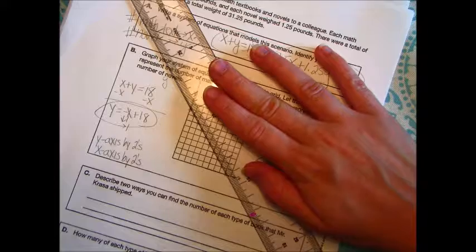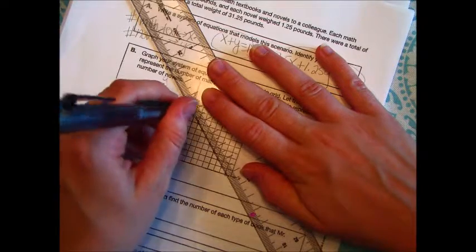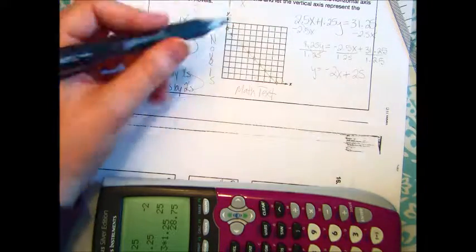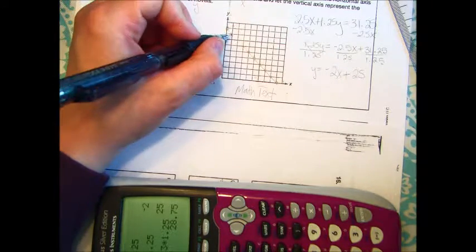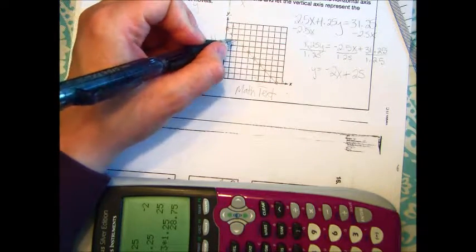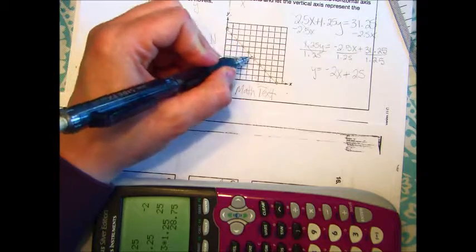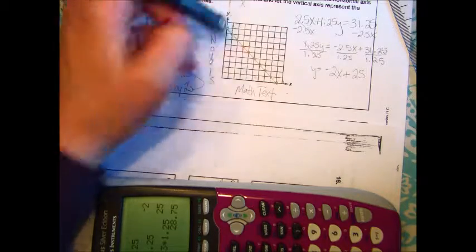See this beautiful ruler my husband brought me because he loves me? Perfect. Alright, I made a little mistake when I was graphing my other line. Now this line should be fine. Okay. Let me just fix my eraser marks. Okay, so I counted poorly.